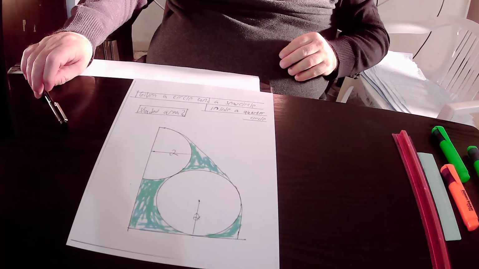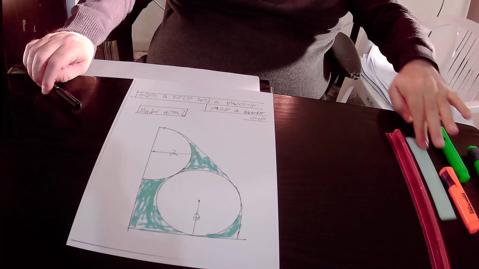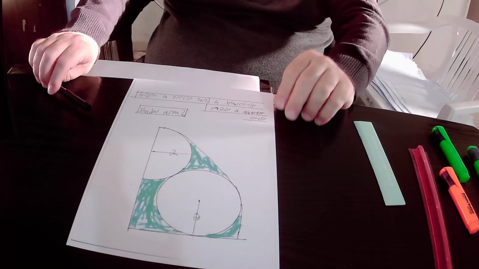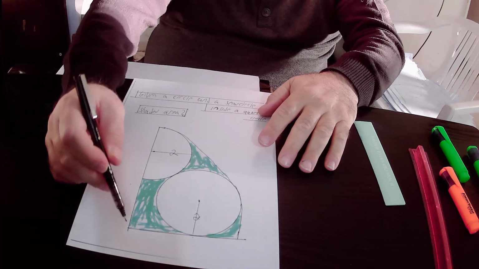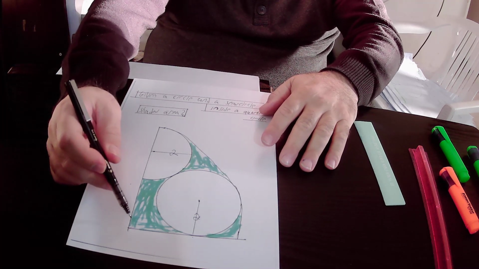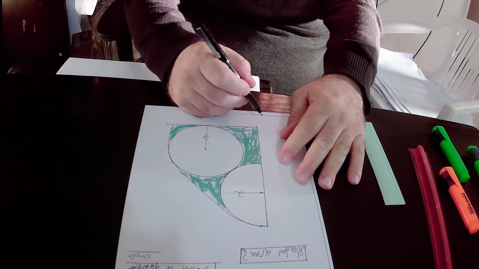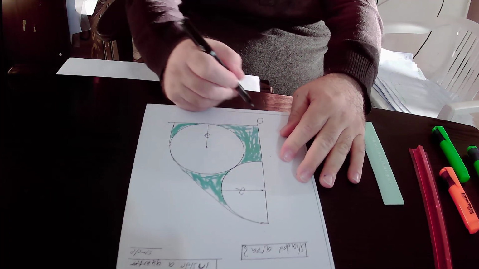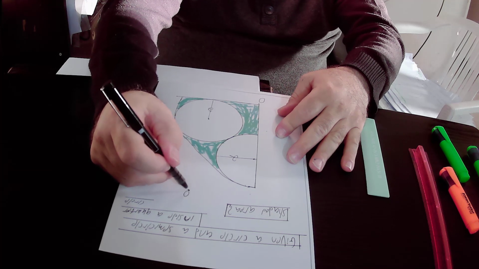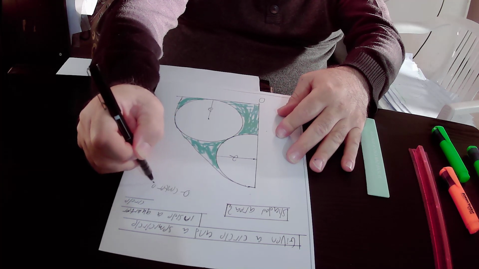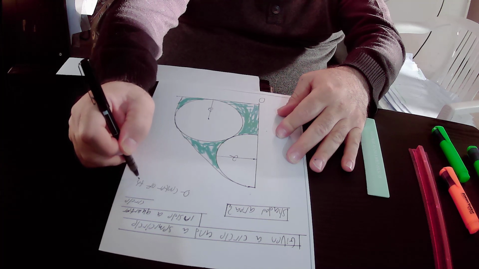Okay, so first of all, because this is a quarter circle, it means that this point is the center of the quarter circle. So we define this point as point O, and point O is the center of the quarter circle.